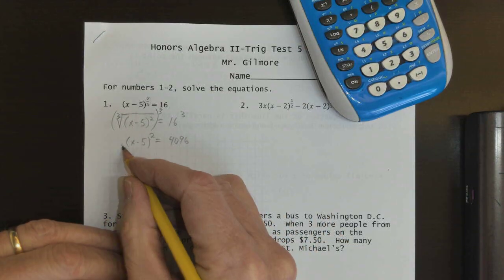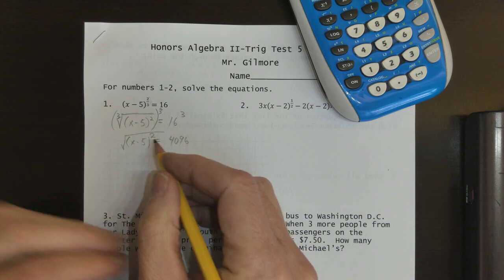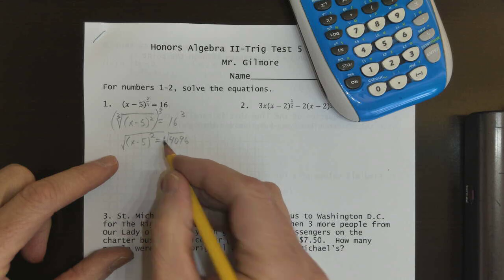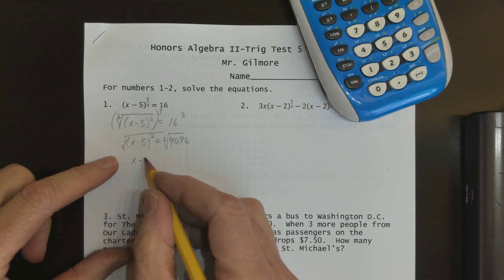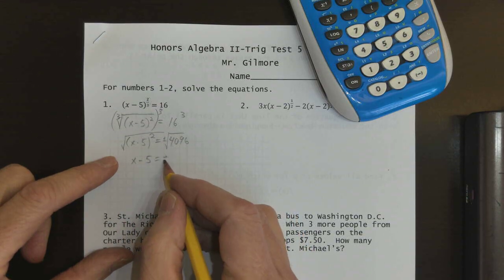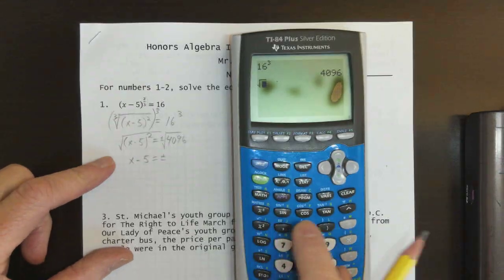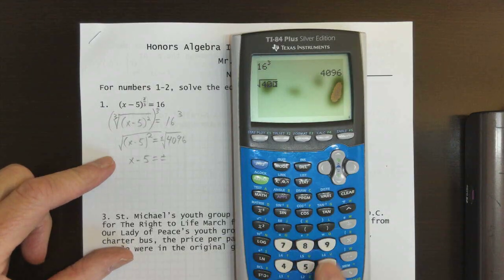Okay, and then I'm going to undo that square. And I've got a positive and a negative square root of 4,096, and that's what x minus 5 equals. Okay, the square root of 4,096 is 64.